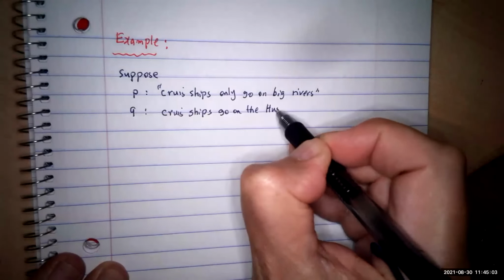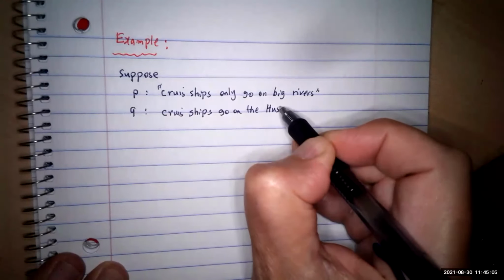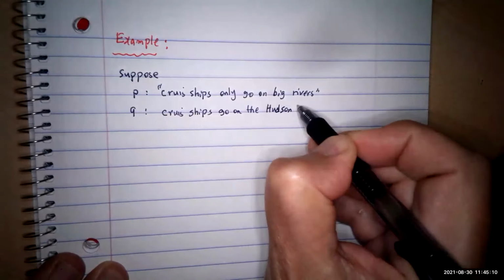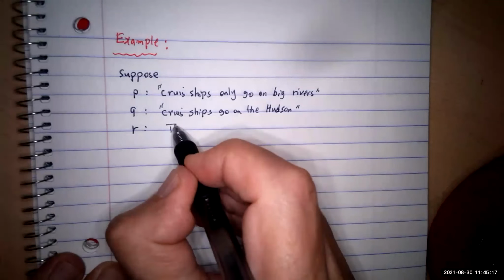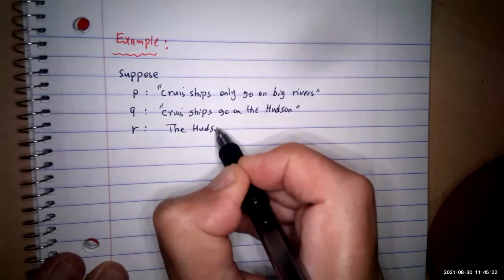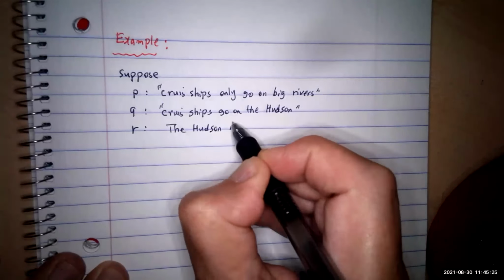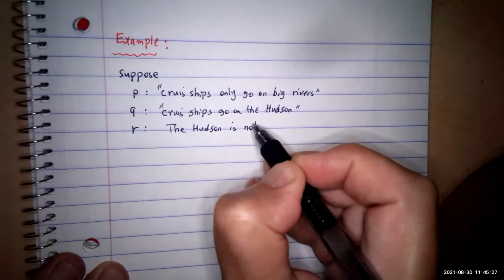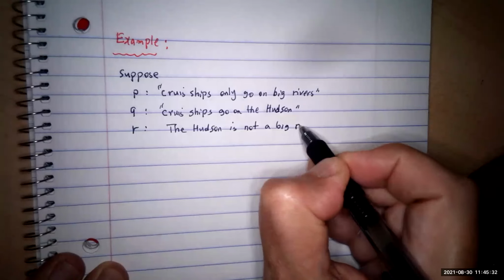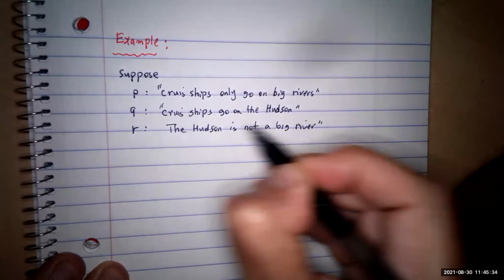Hudson, that's it. So that's going to be the second one. And there is a third one, R. R is that the Hudson is not a big river.